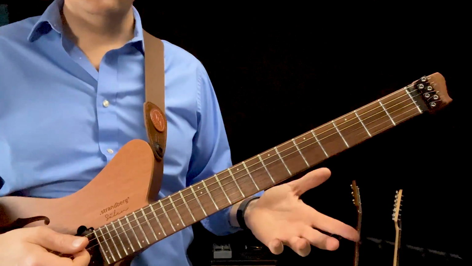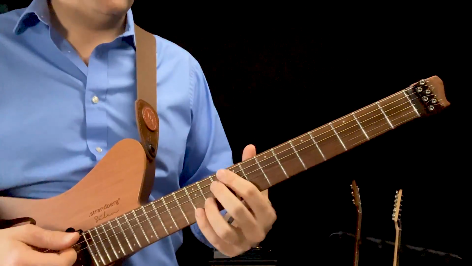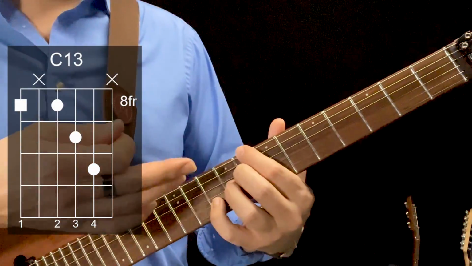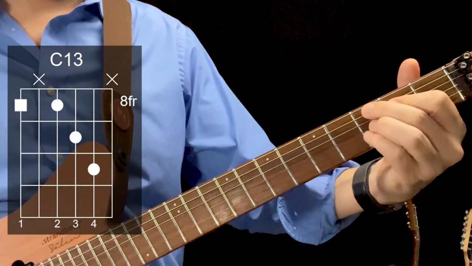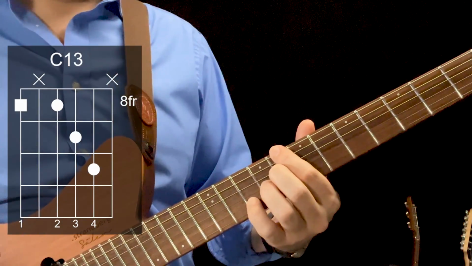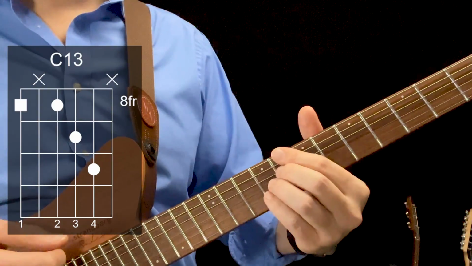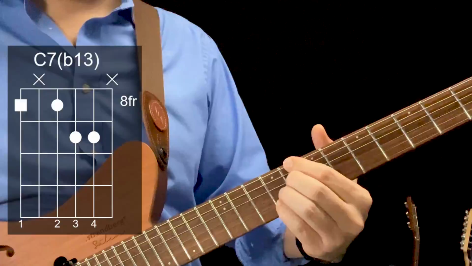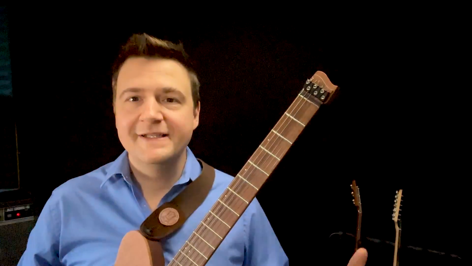Good. And the 3rd 6th string root is really the C13. So it's our dominant chord, which is our little sister or brother to the C9. You go C13. And with the variation note, you have a C7 flat 13. Okay, that's it. We ran through the gamut.